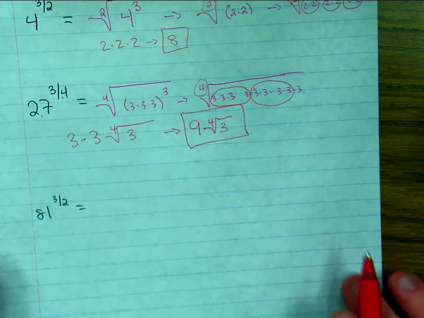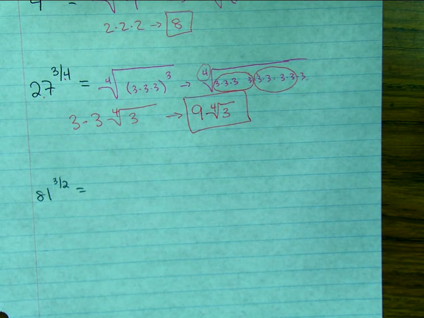Okay, why don't you guys try this last one? And then we'll do it together. But try it, 81 to the 3/2.